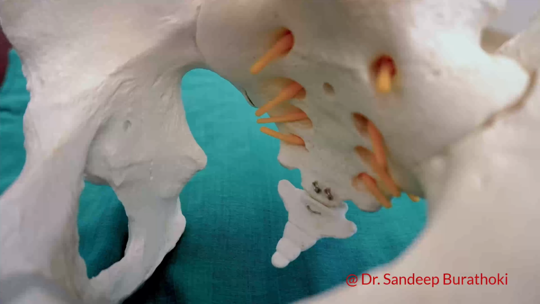Today we are going to discuss the pelvic arterial anatomy in the female pelvis. This is the 3D model of the pelvis. Here we could see the sacrum and coccyx in the midline, and on either side are the hip bones.